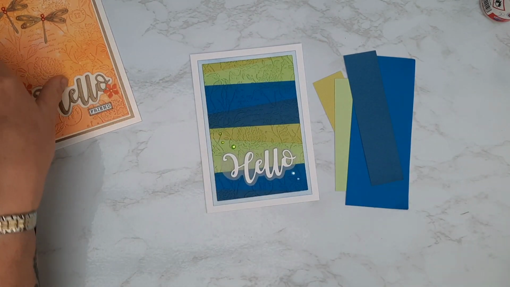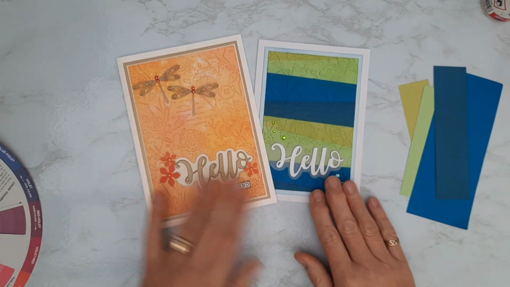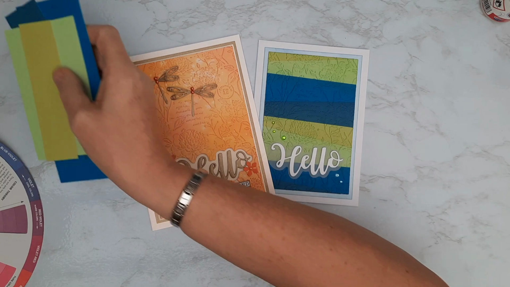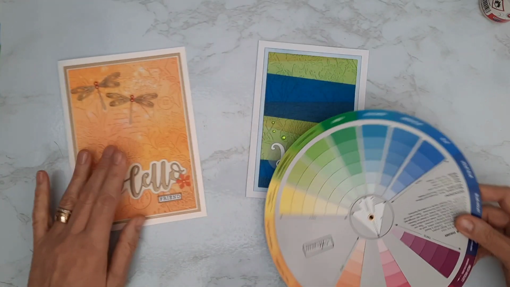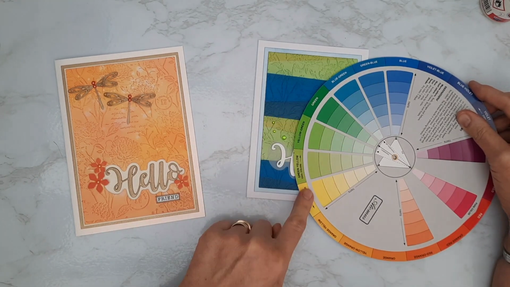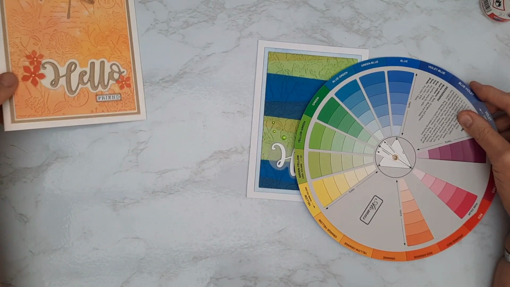So you can see here, very, very similar sort of ideas, but very different finish on them. So that was for those blues and greens. You can see here we've got that lovely complement of these cooler tones. So let's pop those to one side.